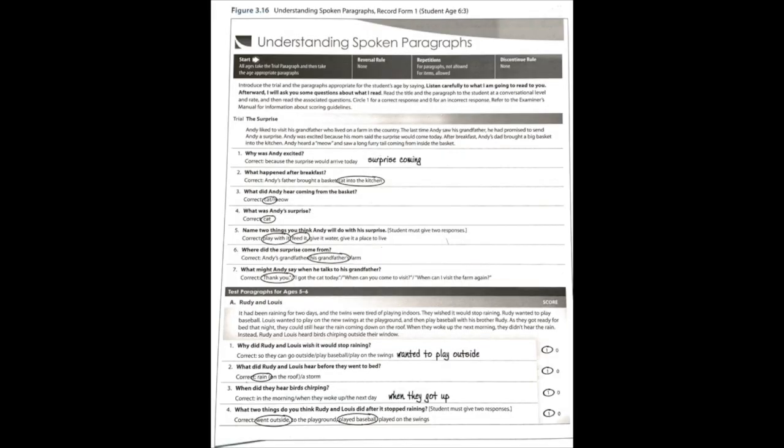In the morning. You should read the title and the paragraph to the student at a conversational level and rate, and then read the associated questions. Circle 1 for a correct response and 0 for an incorrect response.